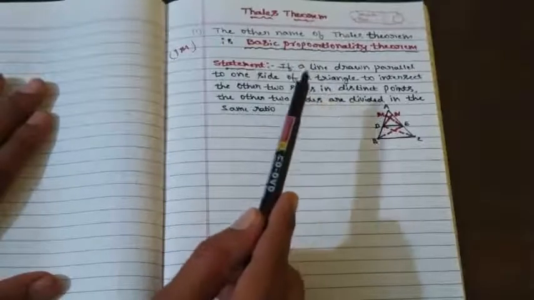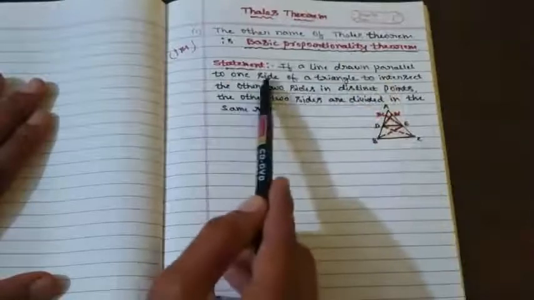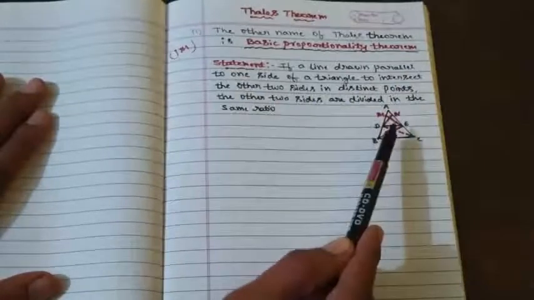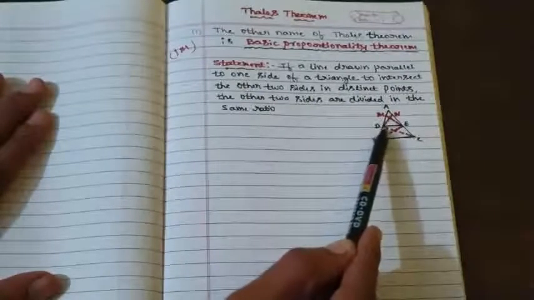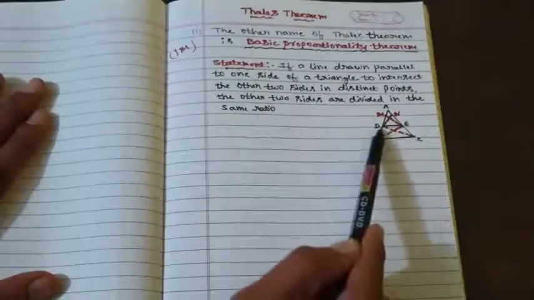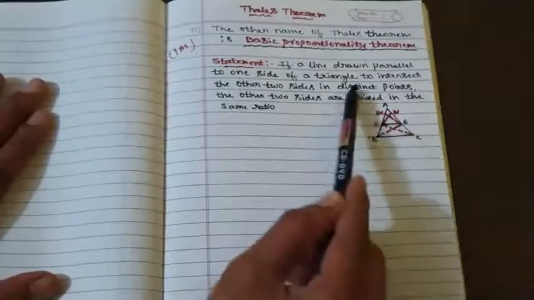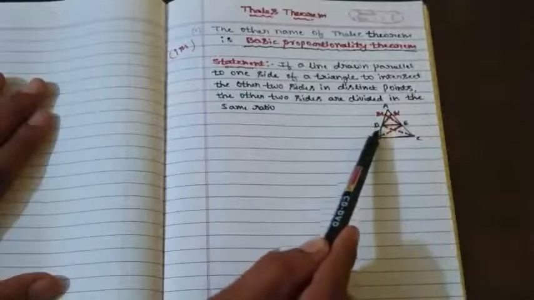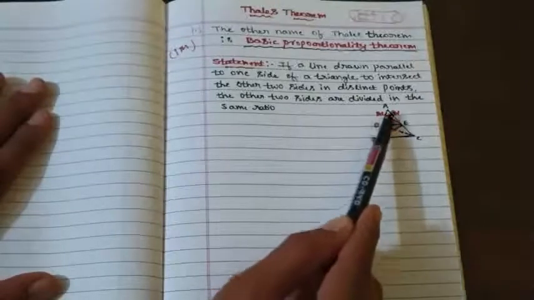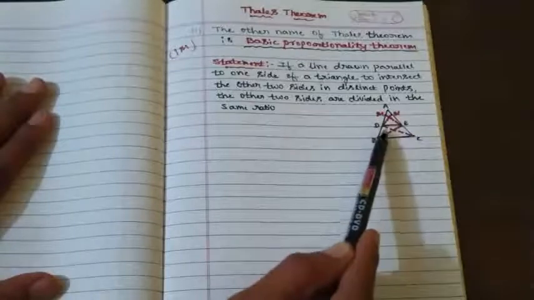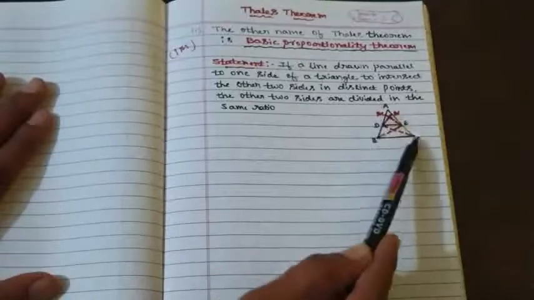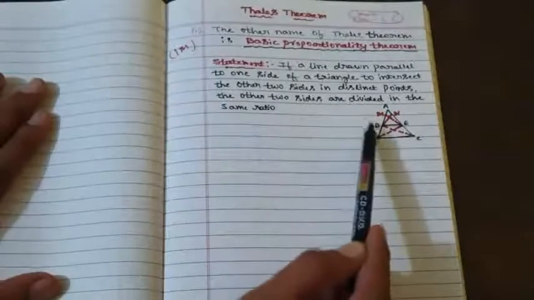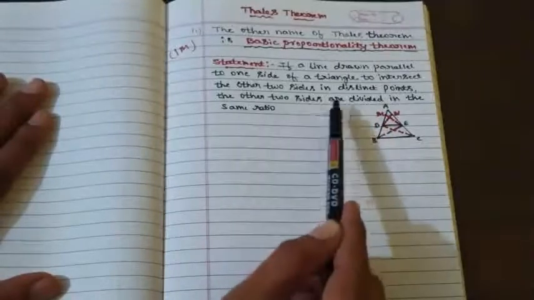So for that reason I am saying the statement: if a line is drawn parallel to one side of a triangle, so I have drawn the line parallel to BC. This line DE is drawn in the triangle to intersect the other two sides at distinct points. D intersects the side AB and E intersects the side AC, and the other two sides are divided in the same ratio. That will be your Thales theorem statement, children.